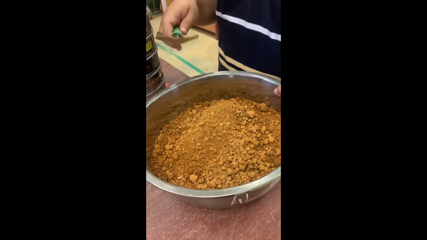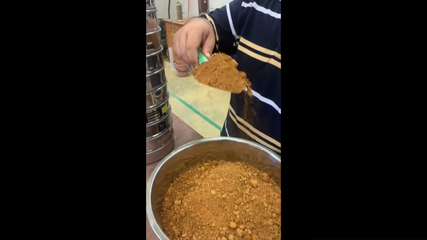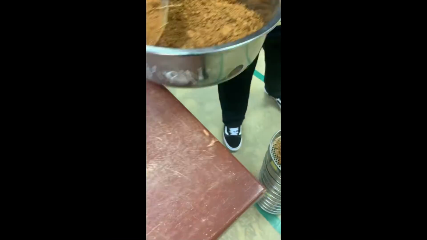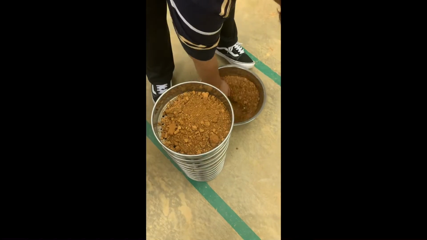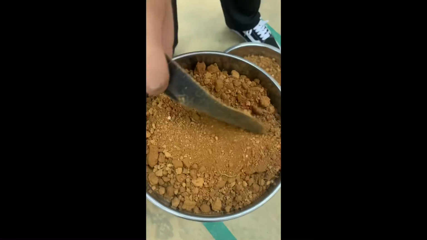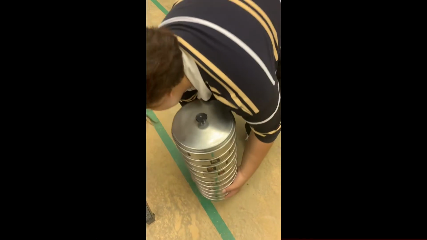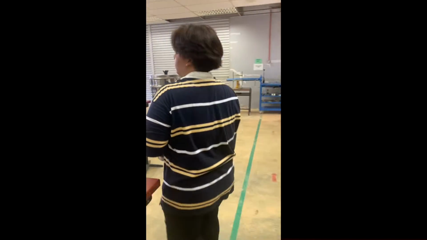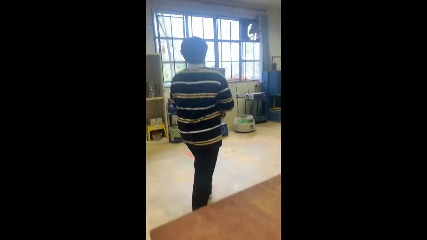Put the sample into the sieve set. Okay, after we put the sample, we must wait 50 minutes.